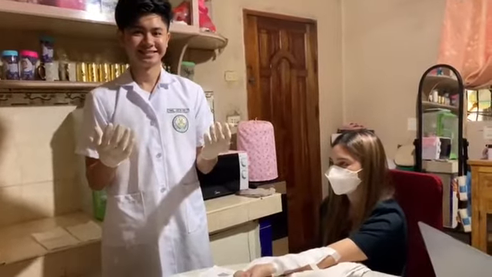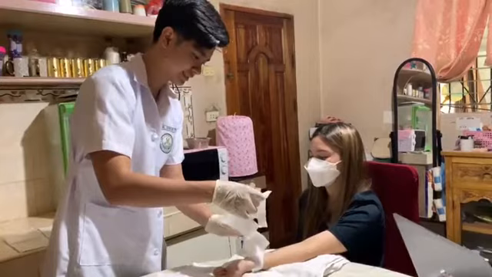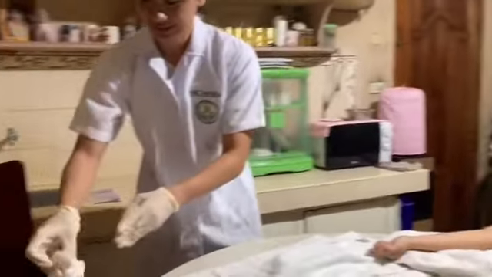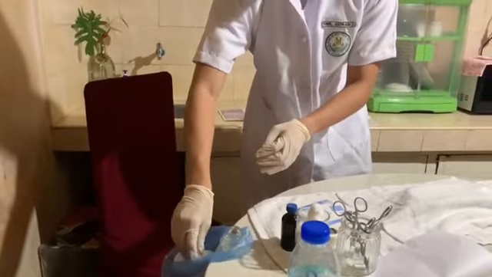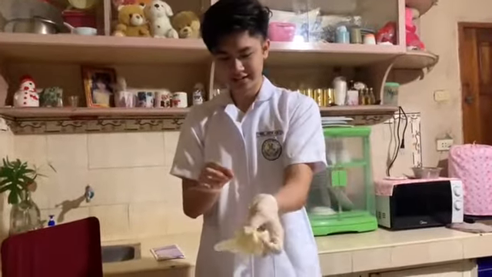After you remove the soiled dressing carefully, discard the dressing in the plastic bag. Then, pull off the glove inside out and drop it in the bag. Then, wash your hands after you have successfully removed the gloves.